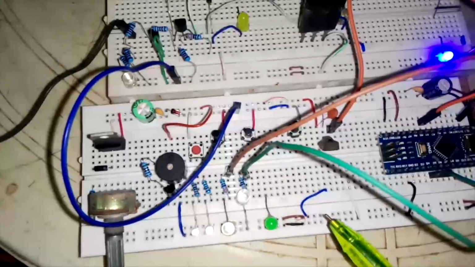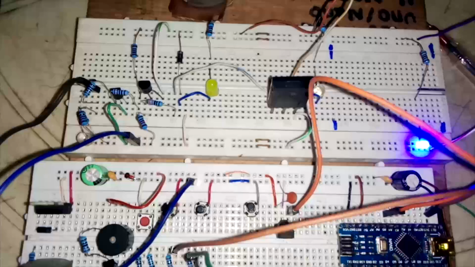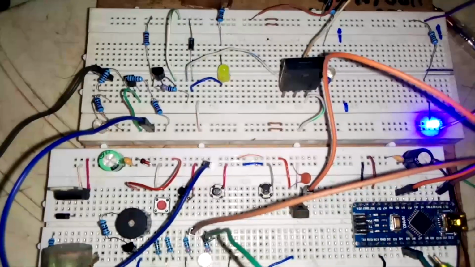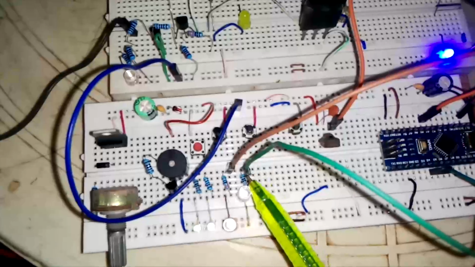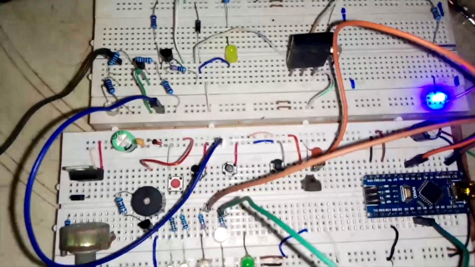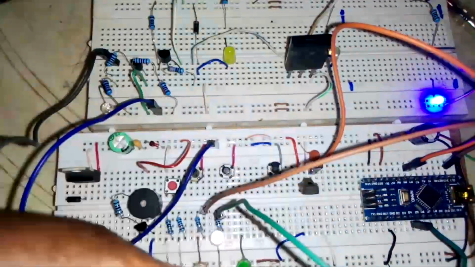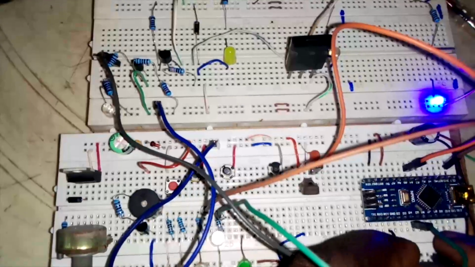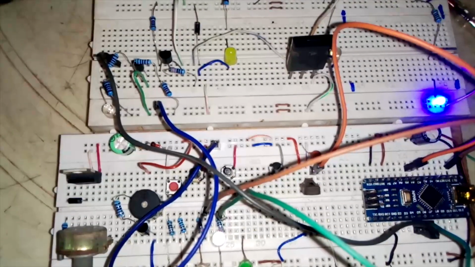So this is the PWM pin from pin 5. This pin that you're seeing here is from pin 5. So it's PWM. So this is the signal for the DC motor driver. So I'm taking this now, connecting it to pin 5. You can see.